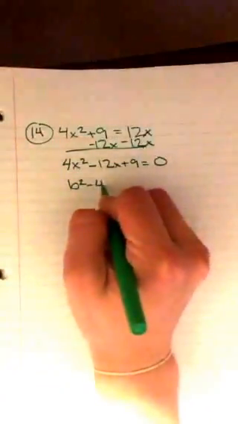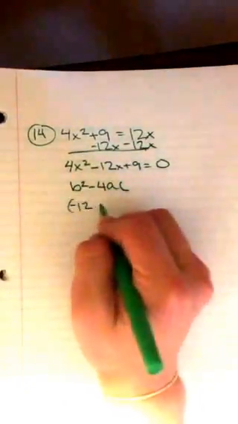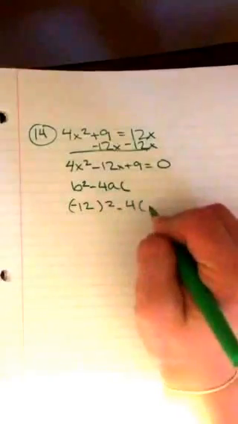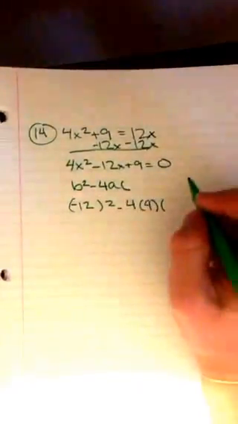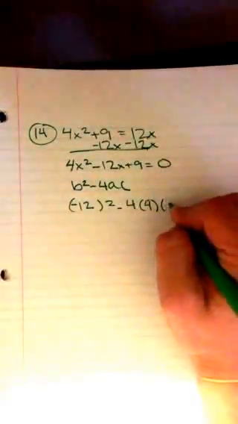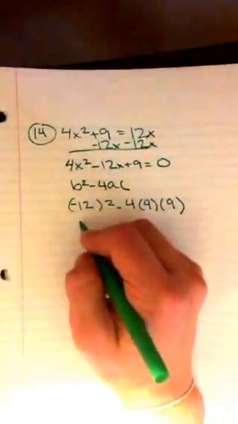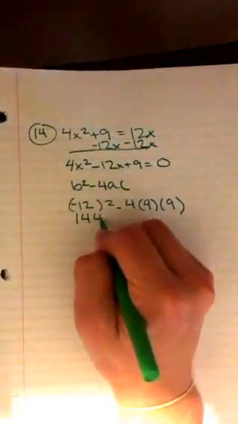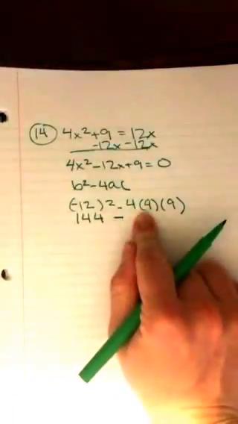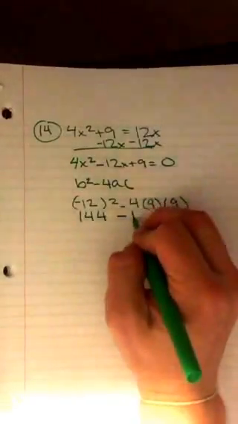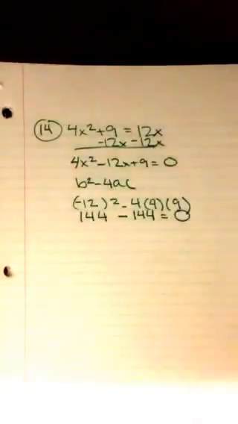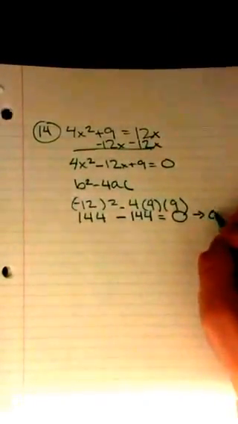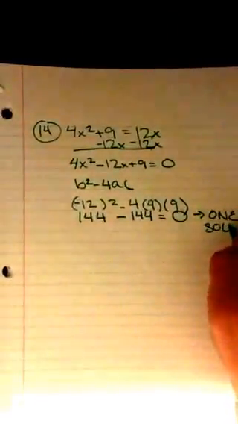b squared minus 4ac. My b is negative 12, squared, minus 4 times a, which is 4, and my c is 9. I'm going to be left with 144 minus 4 times 4 is 16, 16 times 9, 144, which equals 0. Since this is 0, this means one solution.